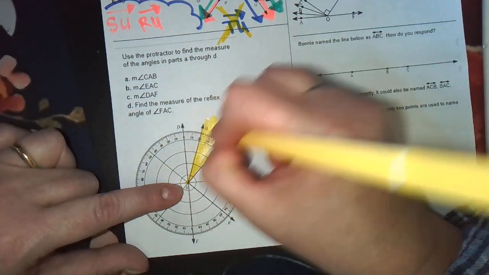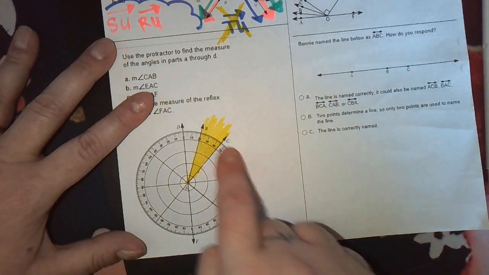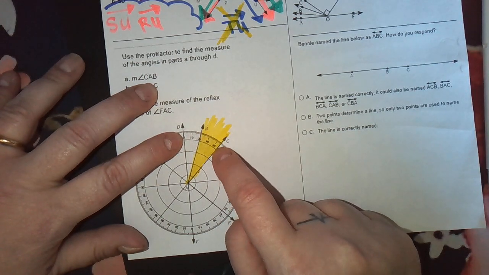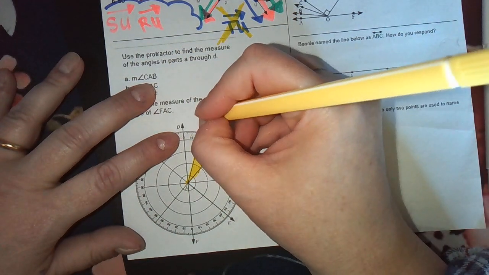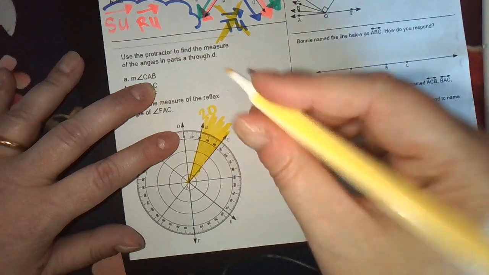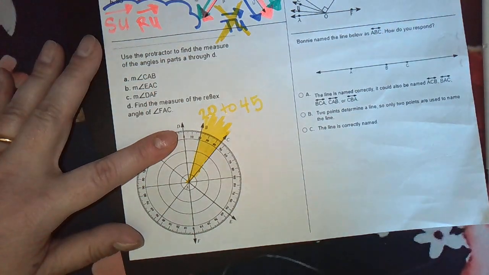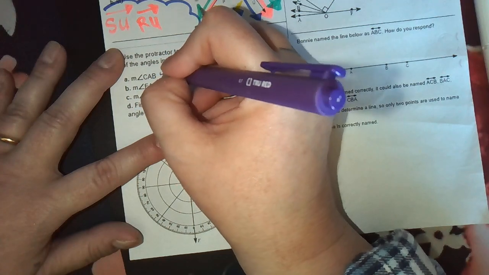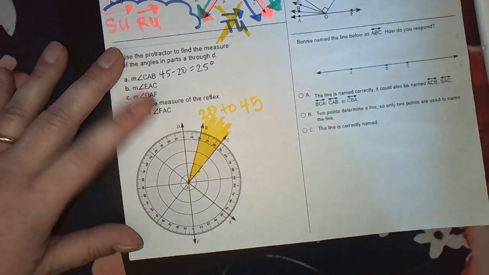Okay, so we need to figure out how much this sucker is. Well, if we would have started at 0, wherever 0 is, up here, then maybe my answer would be just 40 from looking at the picture. But I didn't start at 0. It looks like this sucker is from 20 to, let's see, 20 to 30, 30 to 40. That maybe looks like 45. Okay, so we're going to subtract those. 45 minus 20 is 25 degrees. Yay! Okay, let's keep going.